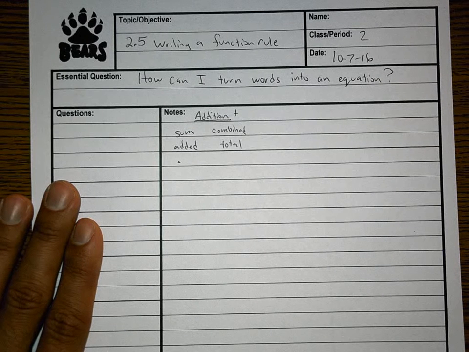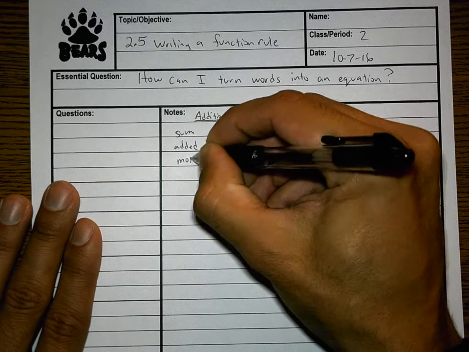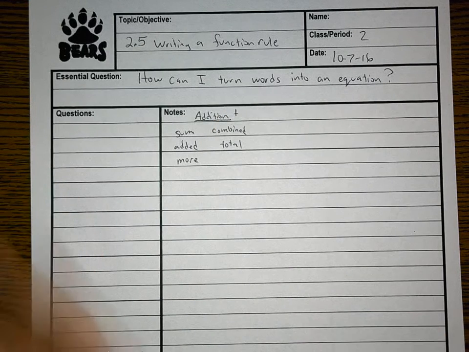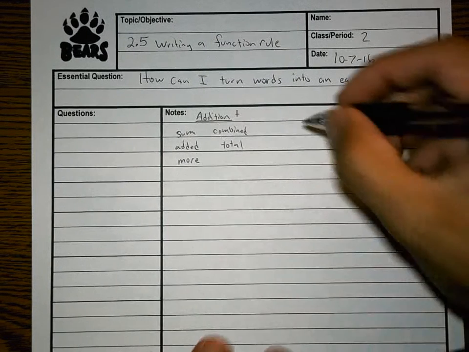There's another word that sometimes you may or may not know, but it's the word more. If I have two more dollars than you, all I have to do is add 2 to your amount to know what I have. I have 2 more dollars than you. I just add 2 to that. There are some words for subtraction.